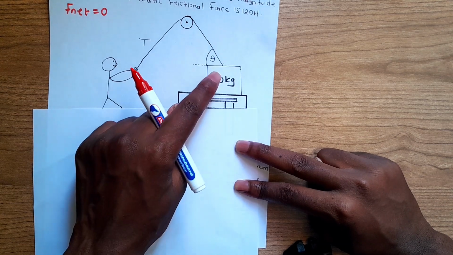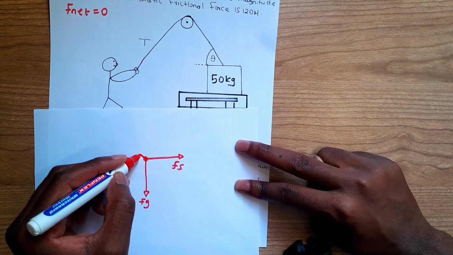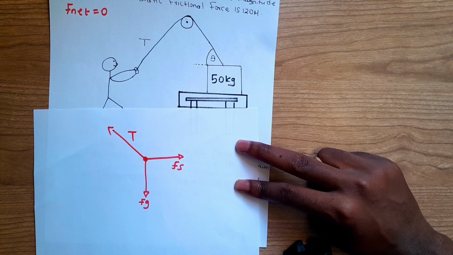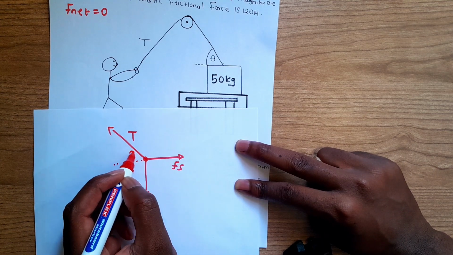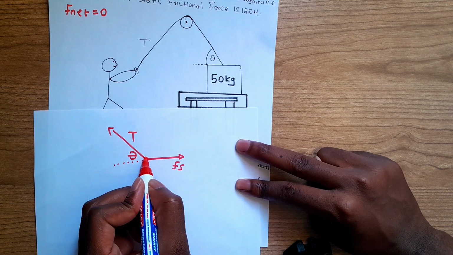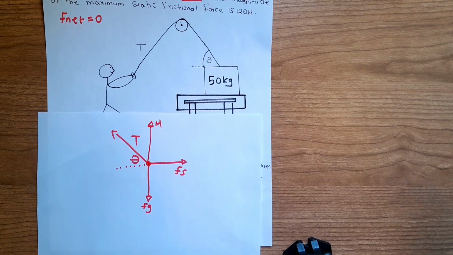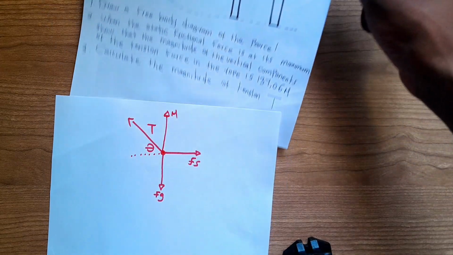We see this rope acting at this angle, so we are going to have this force here, which is the tension force. If you want to make this more clear, you can show the theta here, and then finally we are going to have our normal force. That would be how you draw your free body diagram for this question.